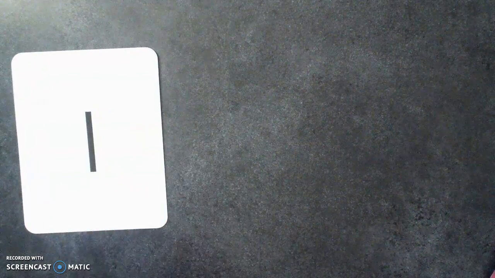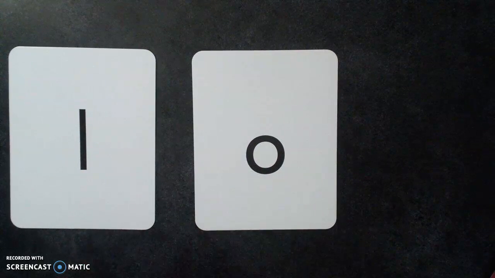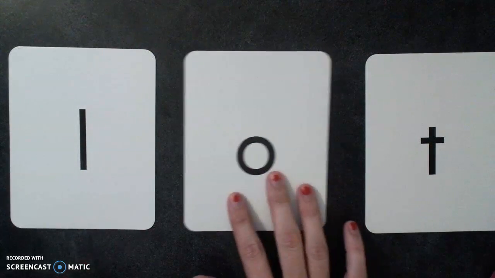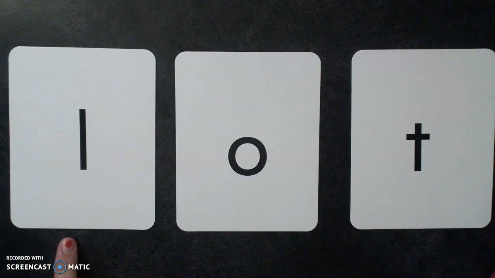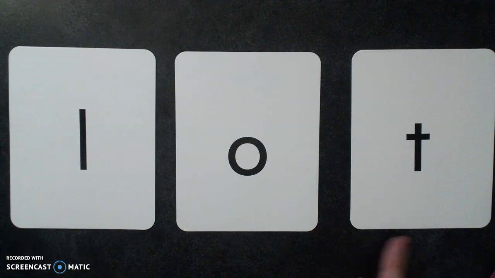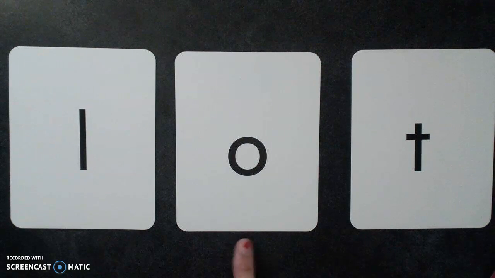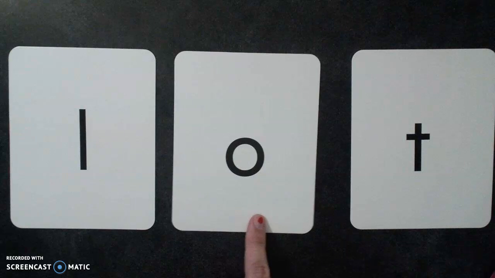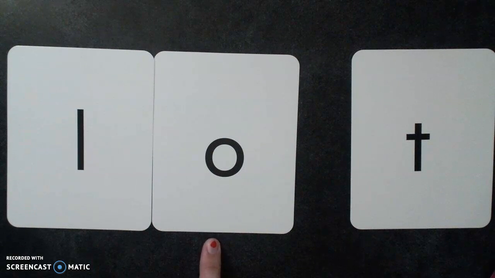All right, so let's go ahead and blend some more words together, get some more practice in. So, we have an L, and that makes the L sound. Our O, it's the only vowel, and it's followed by a consonant, so it makes the ah sound. And our T makes the T sound. So we have L, ah, T. All right. L, ah, T.